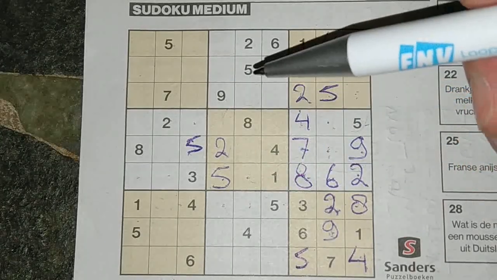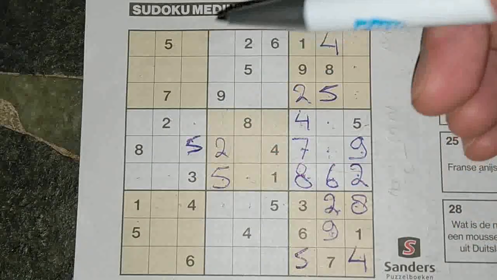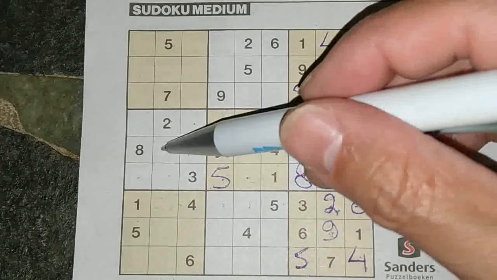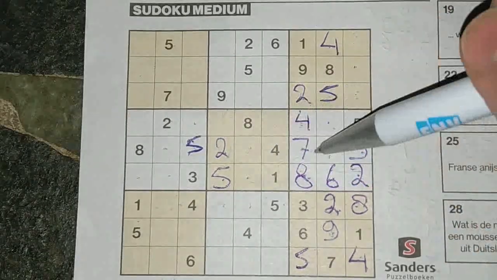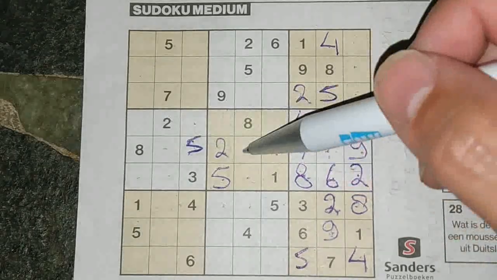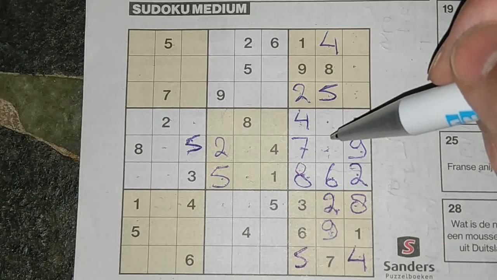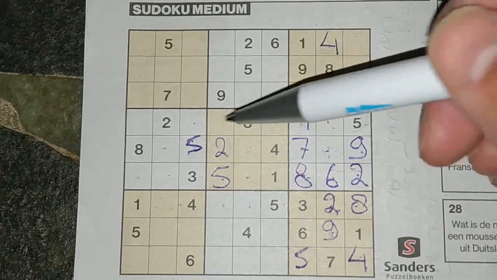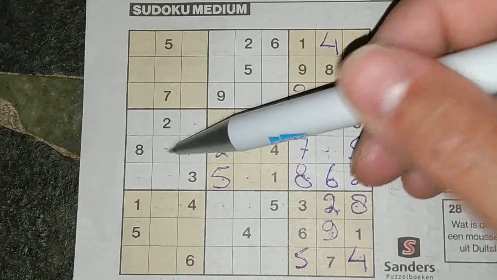Let's see which number I can use. 1, 2, 3. Yes, these 3 boxes are left for 1, 3, and 6. 1 and 6.